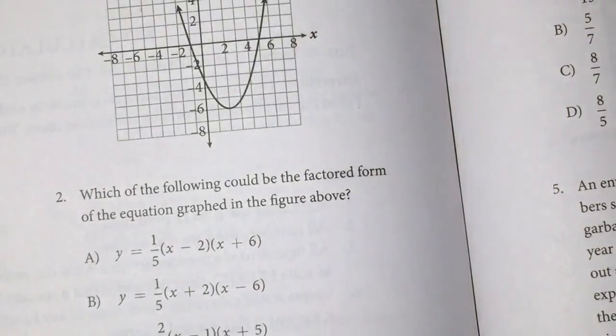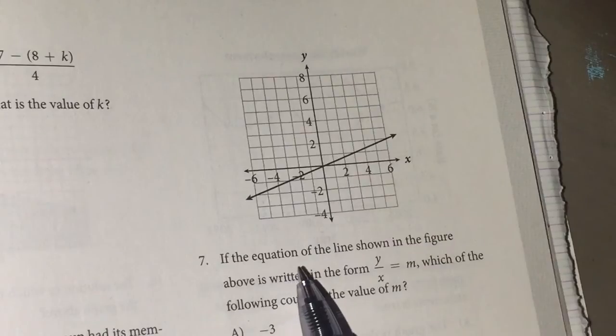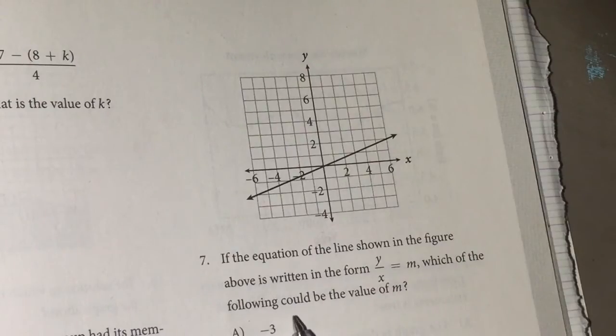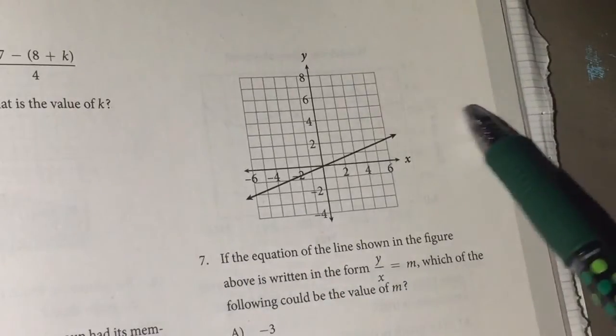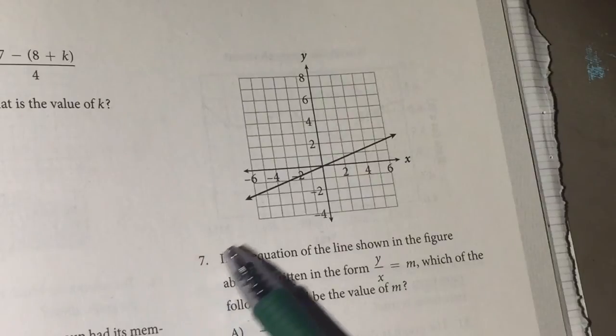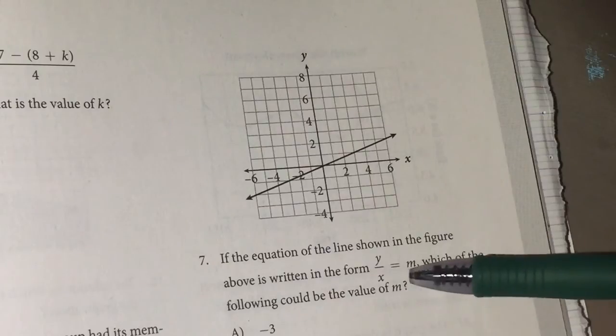Another question. Okay, hello dear friends. Let's take a look at this one. If the equation of the line shown in the figure above is written in the form y divided by x equal to m, which of the following could be the value of m? It is a linear function. This one is a line, and it passes through the center. And when the line passes through the center, y divided by x equals m.